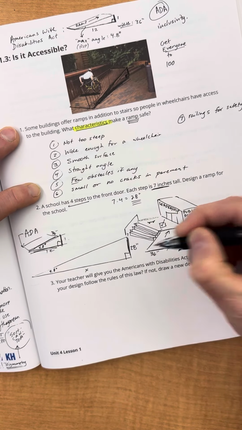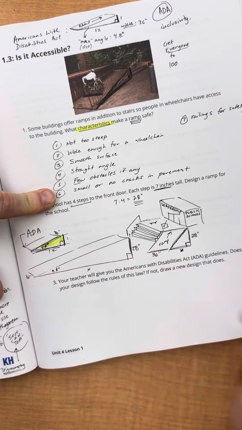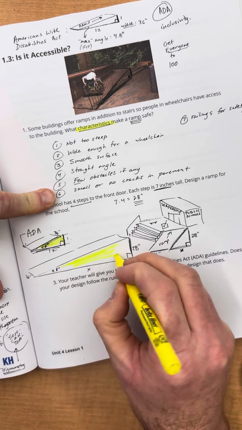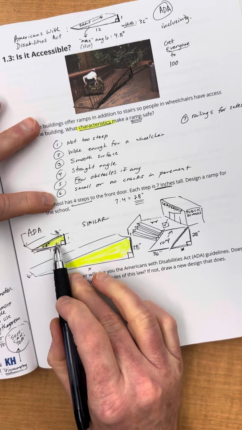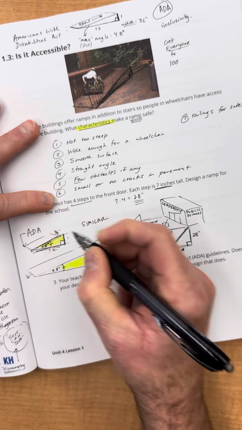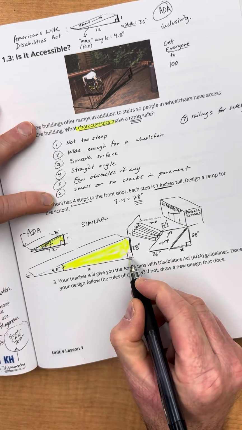Now, look at these right triangles right here. Two highlighted right triangles are similar. That and that are similar. Why? Because you get the 4.8 and the 90. What is that theorem called?